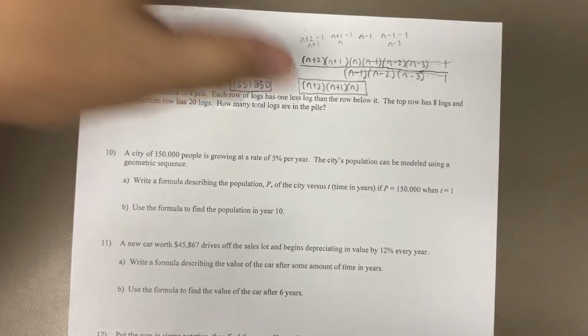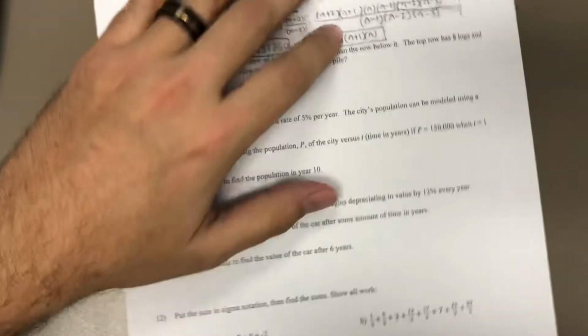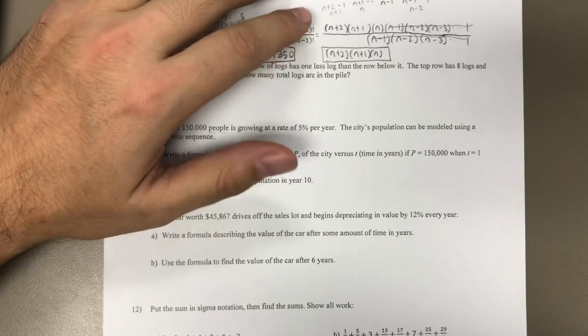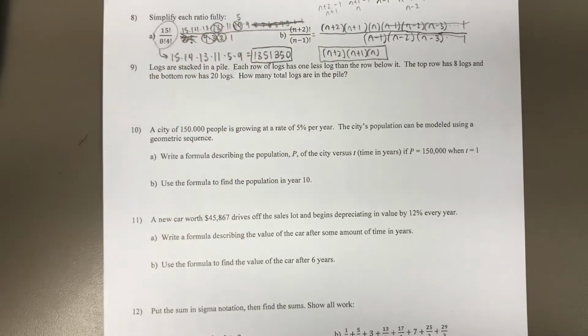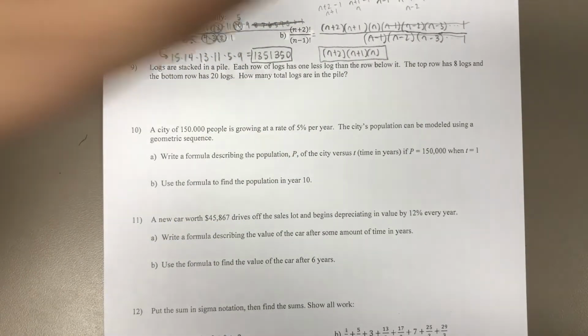Okay, so that's it for these last couple of problems. If you want more practice from this, go to the worksheets in your packet. You can do more of those. There's plenty of practice to work on. We're going to work on the word problems next, and that'll be it.